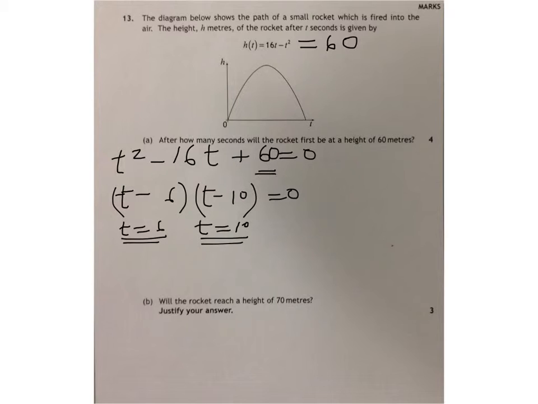So in other words, t equals 6 is one of our roots, and t equals 10 is one of our roots. So in answer to question A, after how many seconds will the rocket first be at a height of 60 meters? Well, the answer to that is after 6 seconds. So that's when it first reaches a height of 60, after t equals 6 seconds.